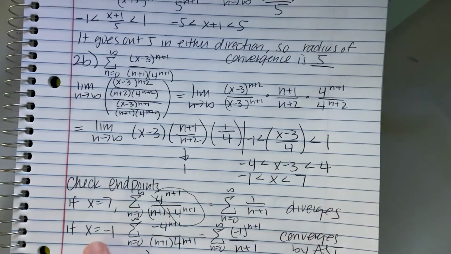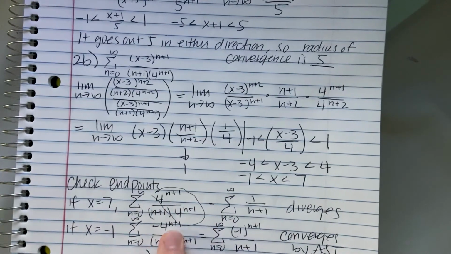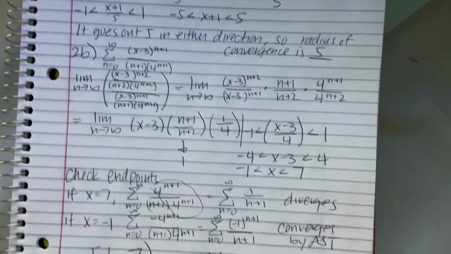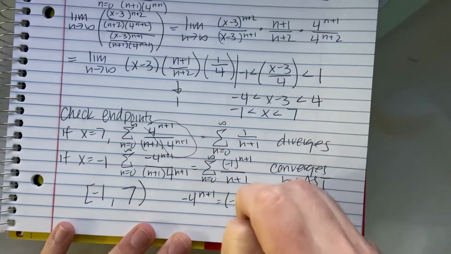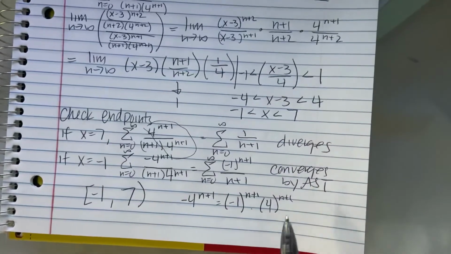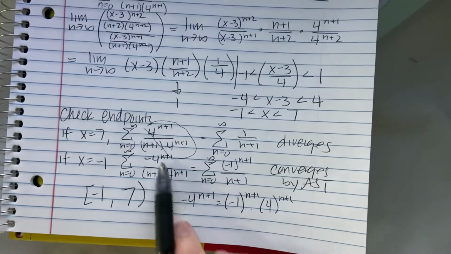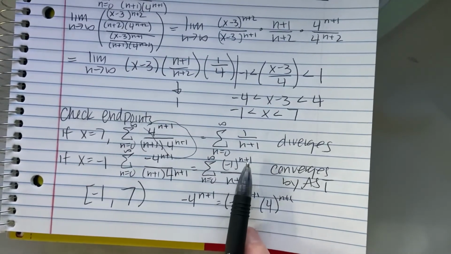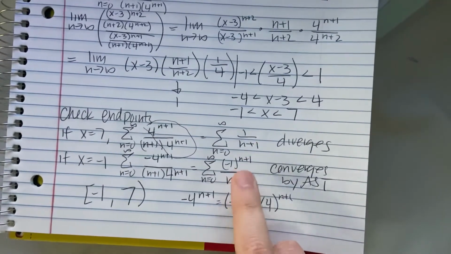If we plug in -1, instead of positive 4 to the n plus 1, it's -4 to the n plus 1. Now, for -4 to the n plus 1, I can break that into two pieces. That's -1 to the n plus 1 times 4 to the n plus 1. So if you're wondering how I got to this, I just broke off the -1 and the 4 and let the two 4s cancel, and then all that was left was the -1 to the n plus 1, divided by n plus 1.